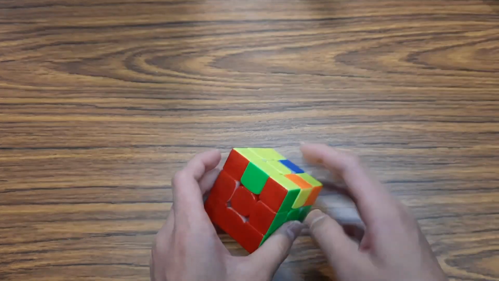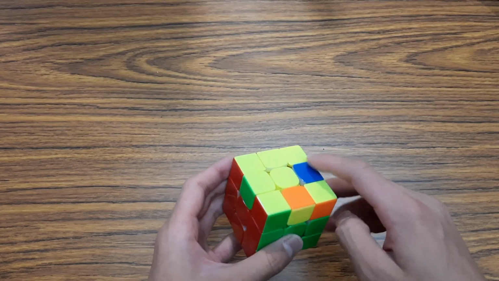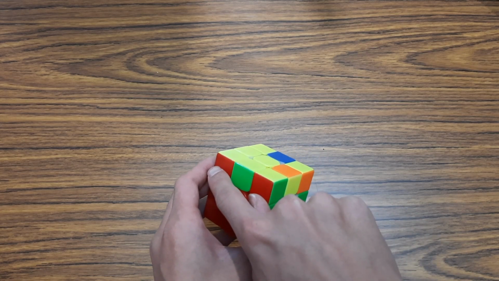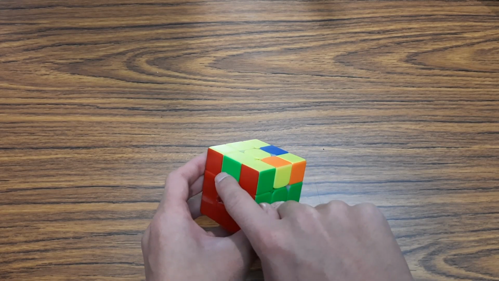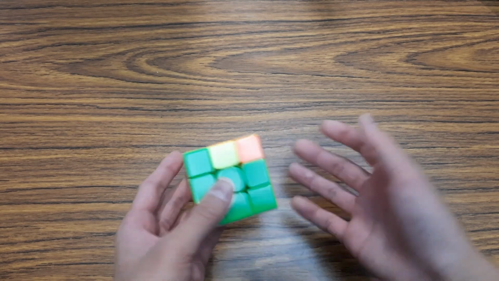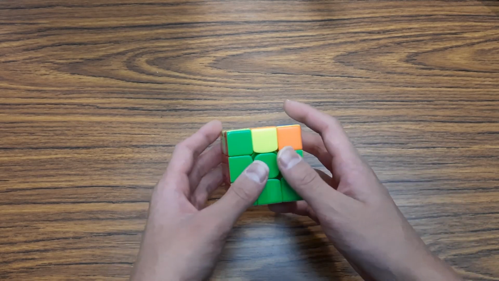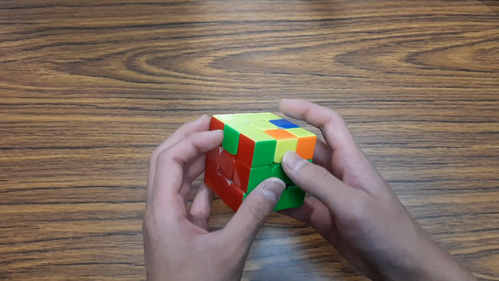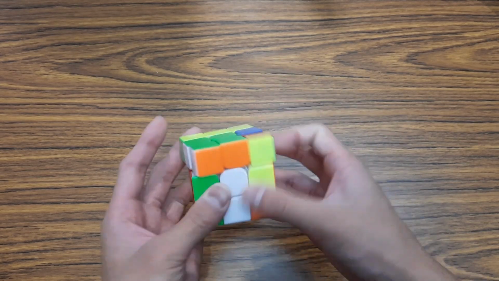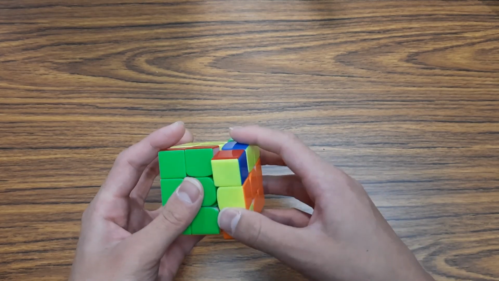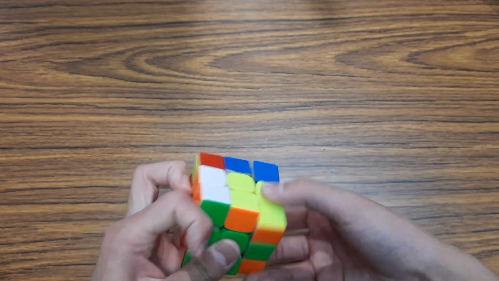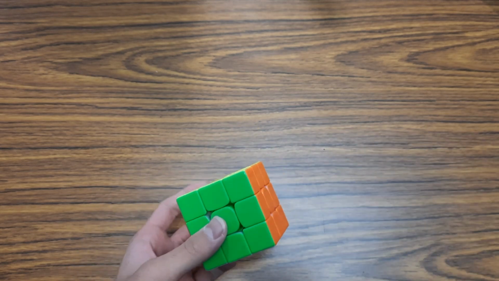Let's use the other case this time. So this entire block will get preserved, but this time this sticker will come over here. So if you could recognize this pattern, so red, green, blue, orange. I don't know how two-sided PLO recognition works, but if you could recognize this with this sticker replacing this one, then you would know, oh god, I messed up. Then you would know what PLO it is.